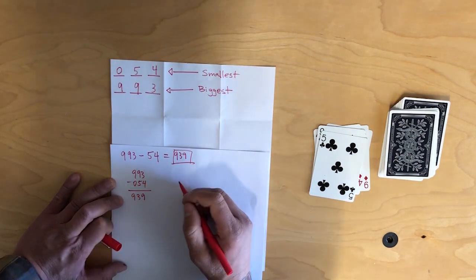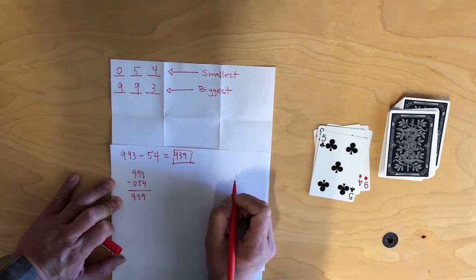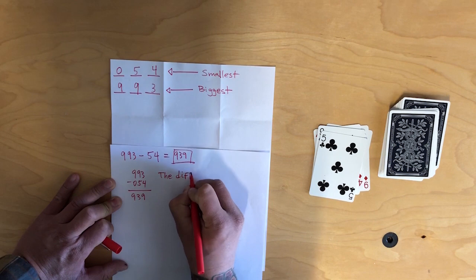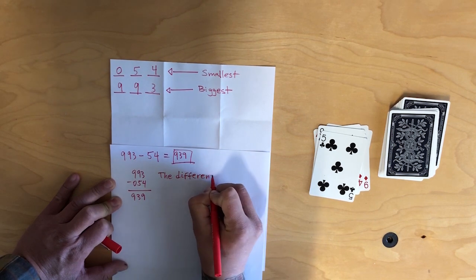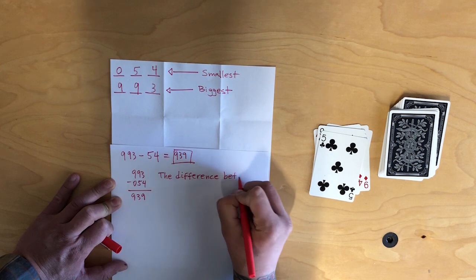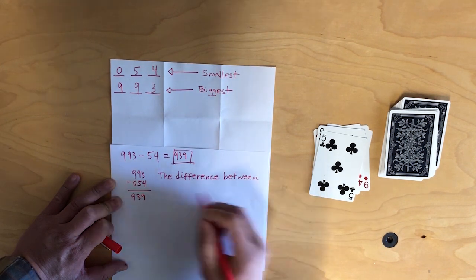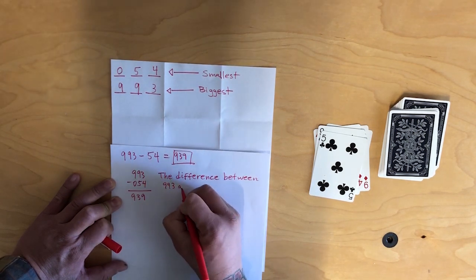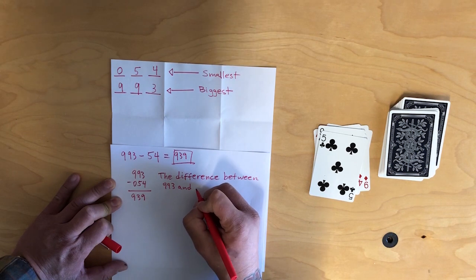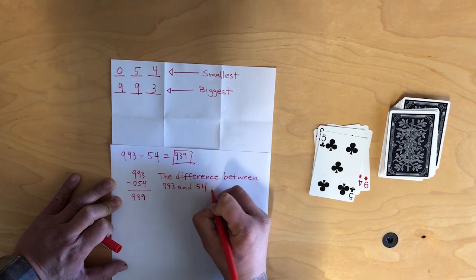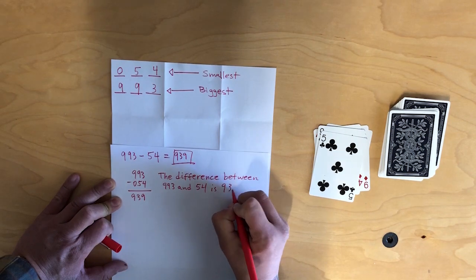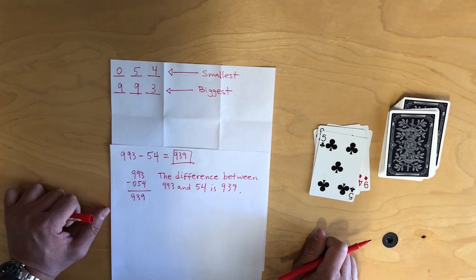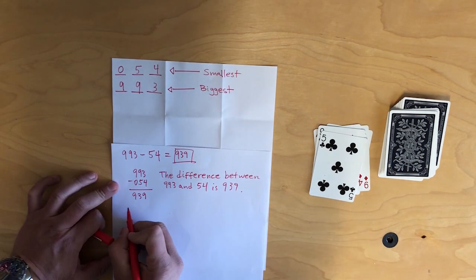So 939. So next you have to write out the word form. So the difference between 993 and 54 is 939. Okay, Rocketeers, that's how I want you to do this activity, and I want you to show your work, all of it.